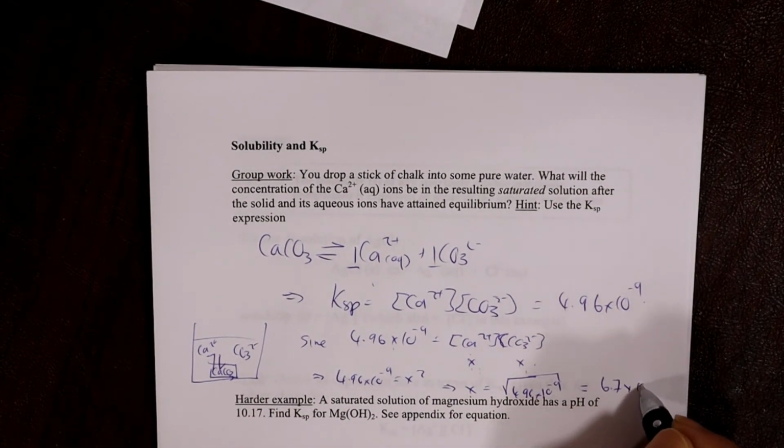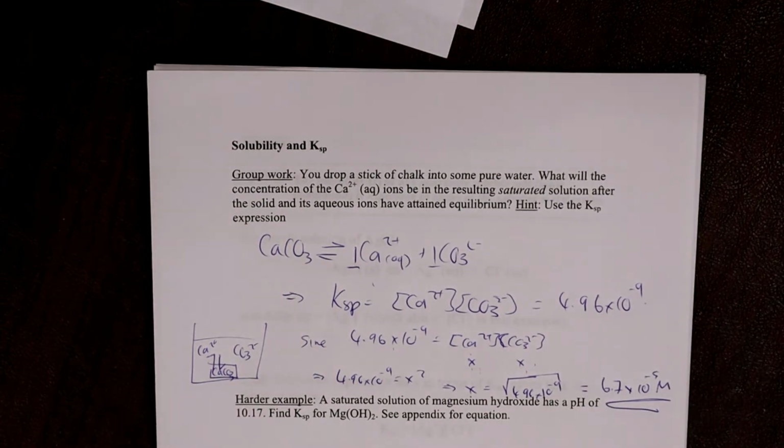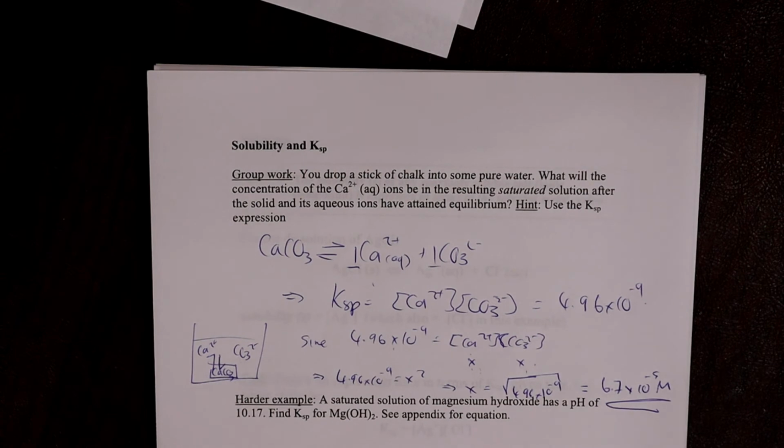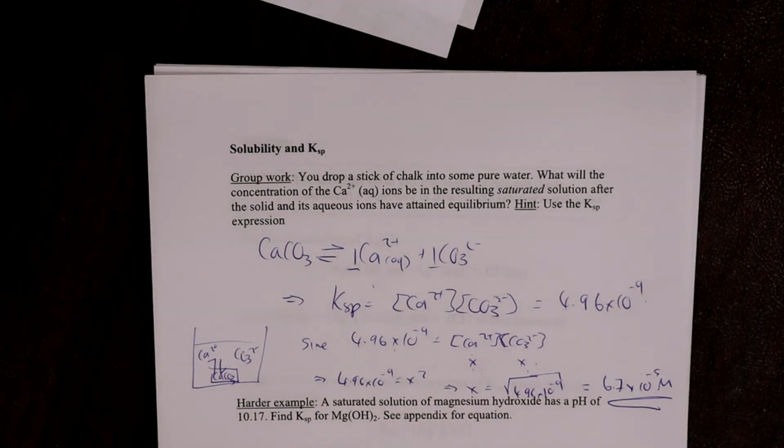6.7 times 10 to the minus 5. Okay. So again, it's a... Could we do a grid for this? We could, but it's at the point now where there's no reactant, so the grid isn't really necessary.